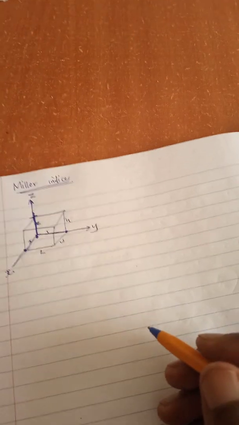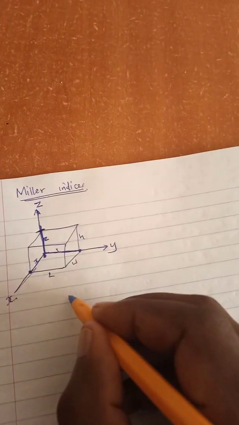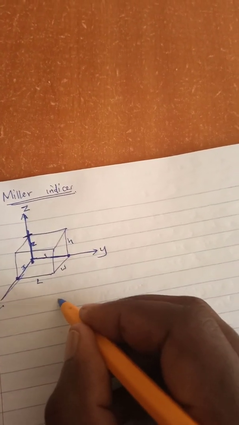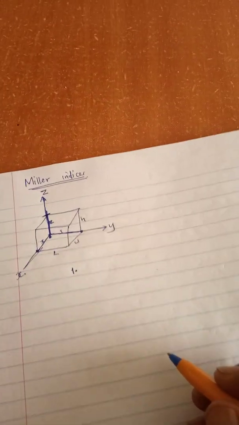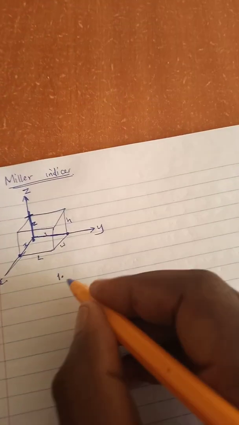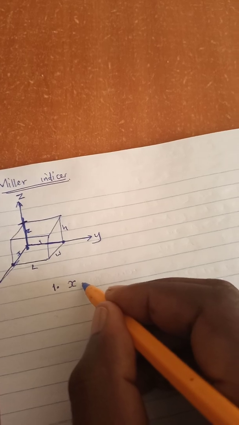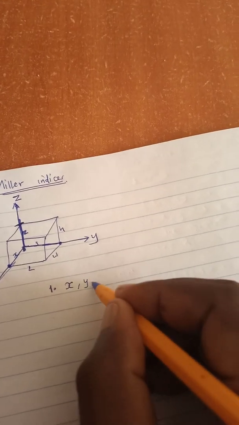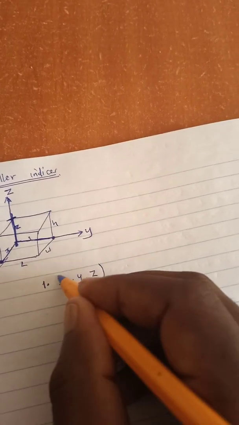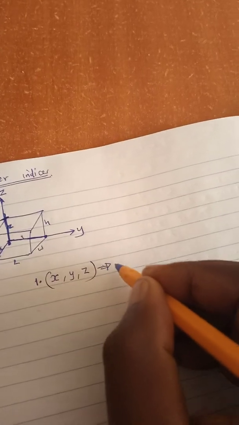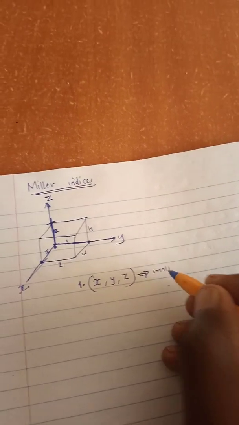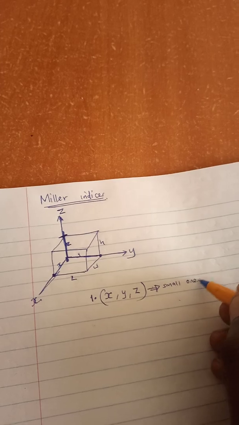So for you to determine Miller indices, the first step is to determine the distances. For our case, the distances are x, y, z, those that we have said are small ones, from the origin.